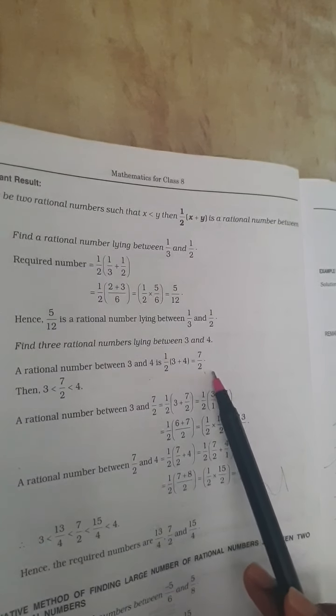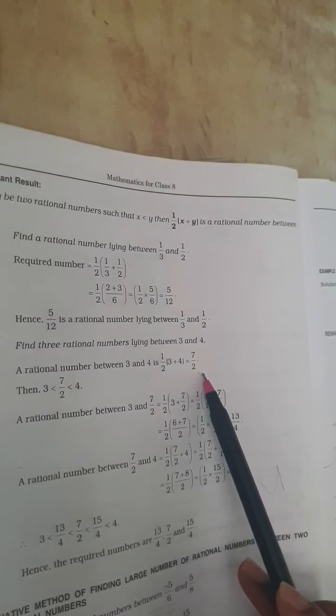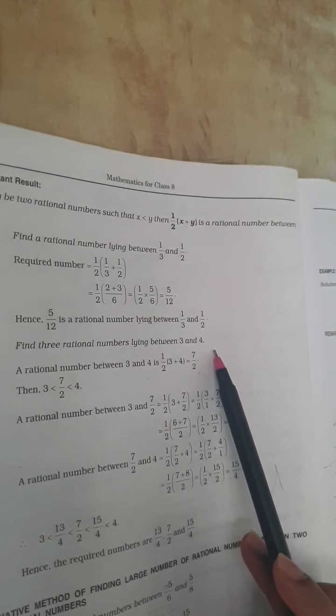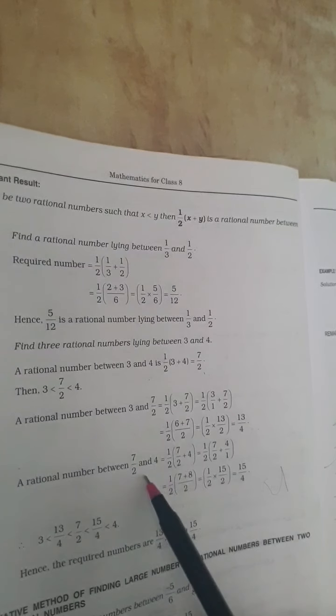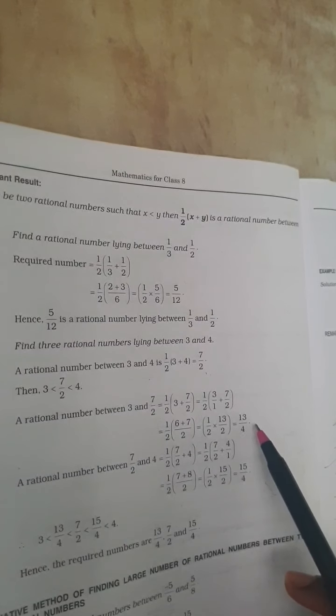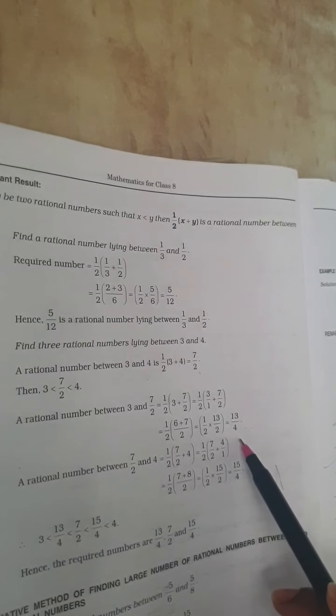What we are doing? We are taking the first rational number that we have obtained and the given rational number. Here we have taken 7/2 and 4. The same procedure we had followed. This time we can also take 13/4.